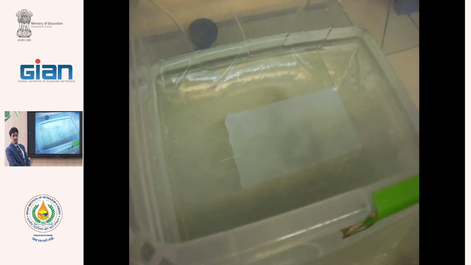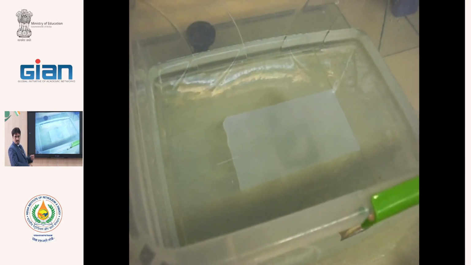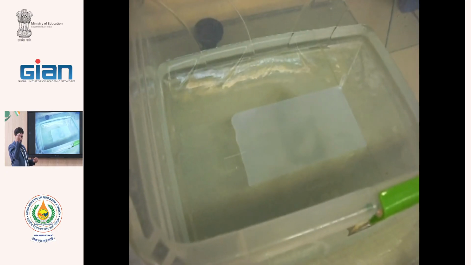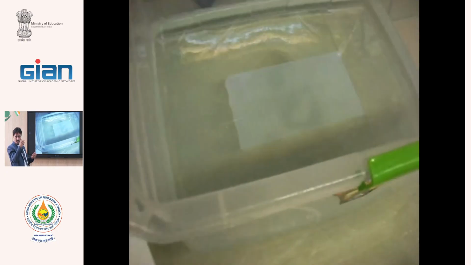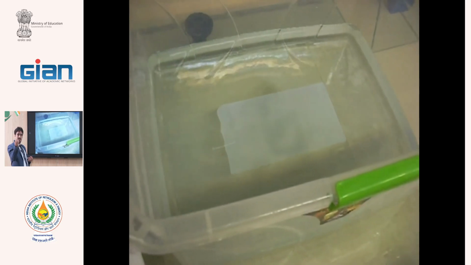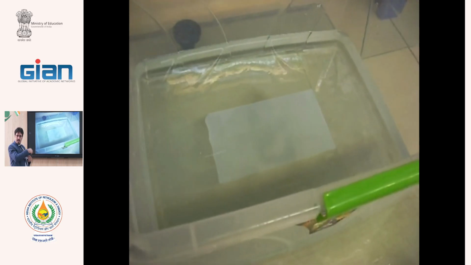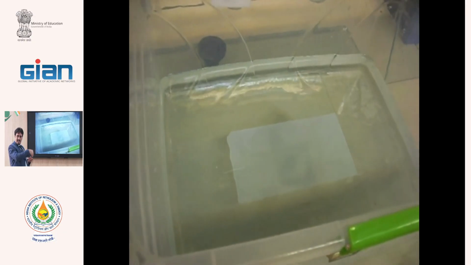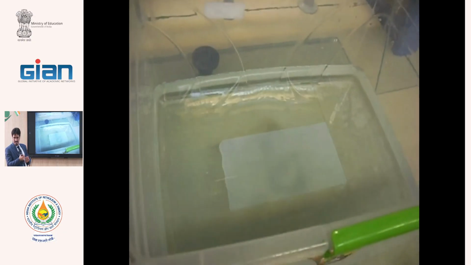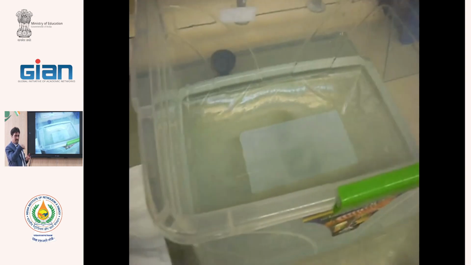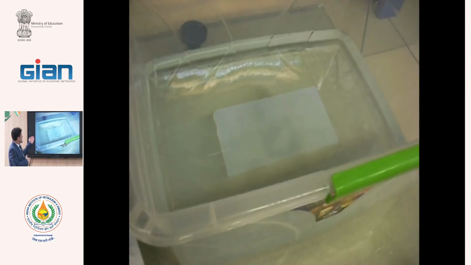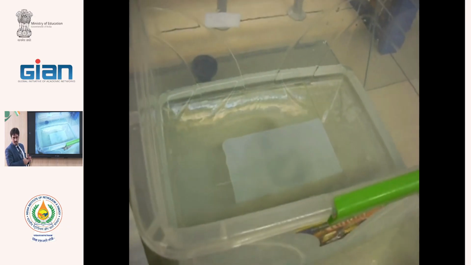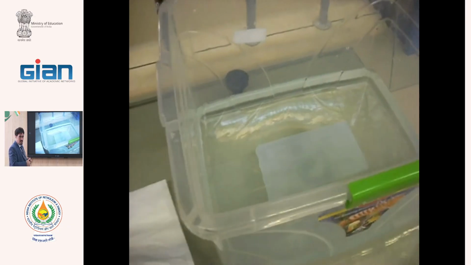During the phase inversion, this step is very important: the solvent exits from the polymer, and instead of it, non-solvent goes into the polymer solution. This exit and entrance produce the pores. The entrance of the non-solvent into the film layer causes the pores, causes the porosity.